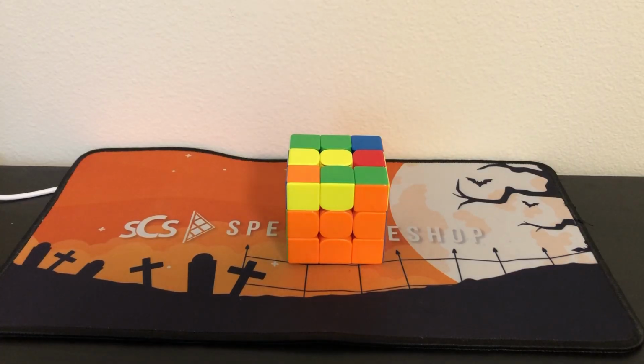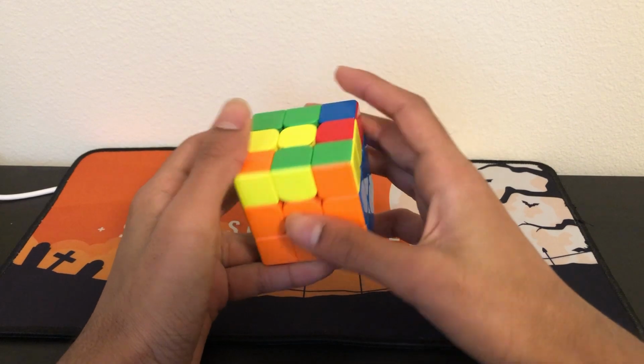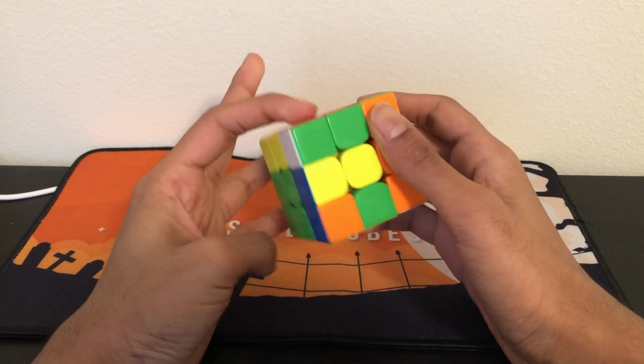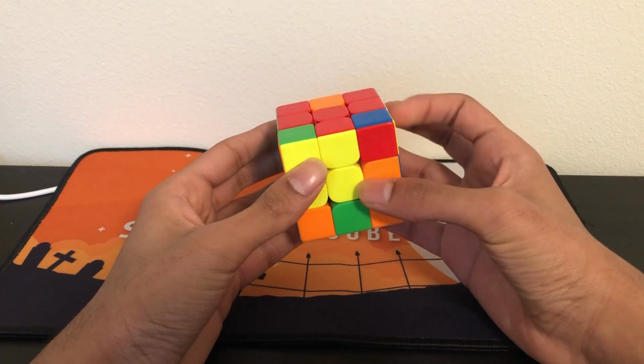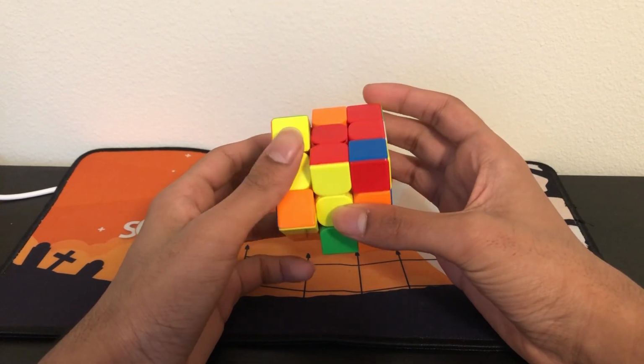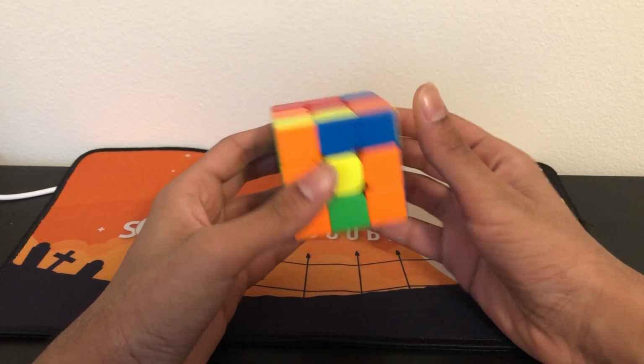It's the same case on the left side. So you see it, but it's on the left. So you do L wide, then you do U, then you do R, L prime, then you do U prime, then M.